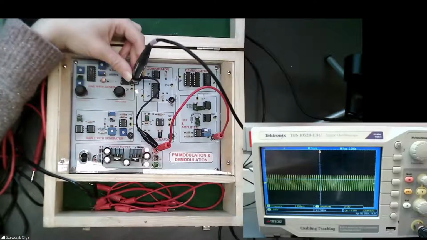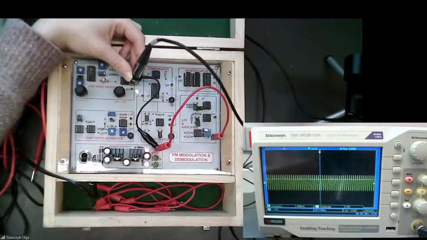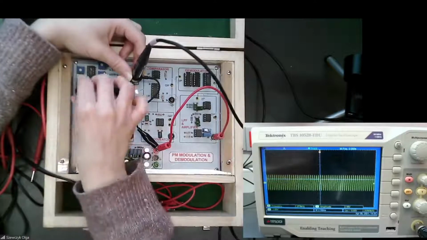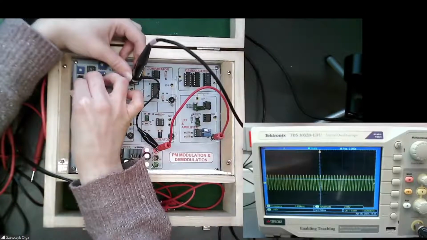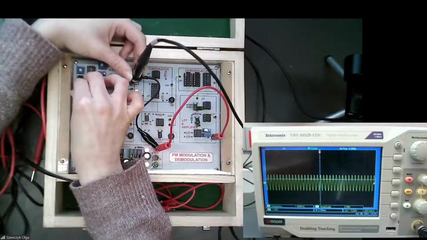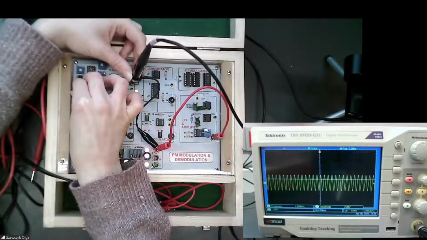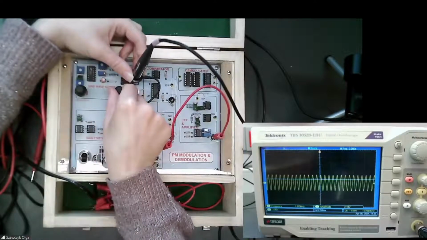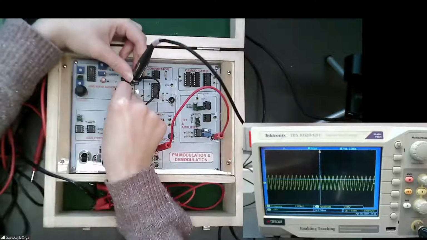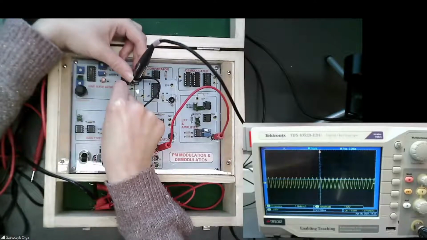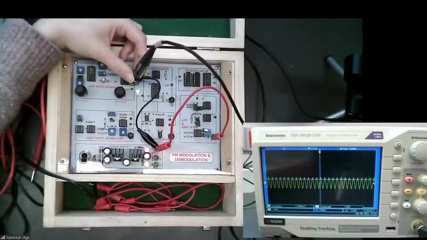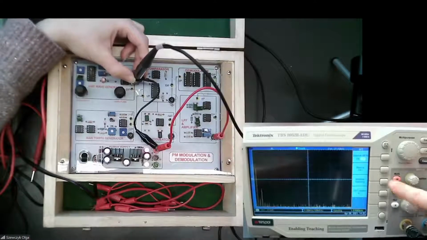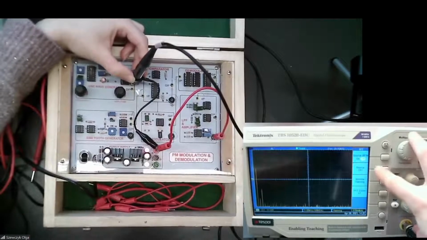So I'm going to set the frequency to 1 kilohertz and amplitude to 1.5 volt. And we're going to look at the spectrum in the frequency domain. Okay. So we set the frequency to 1 kilohertz and the amplitude to 1.5 volt. And let's look at the spectrum in the frequency domain. Here we have source channel 1.